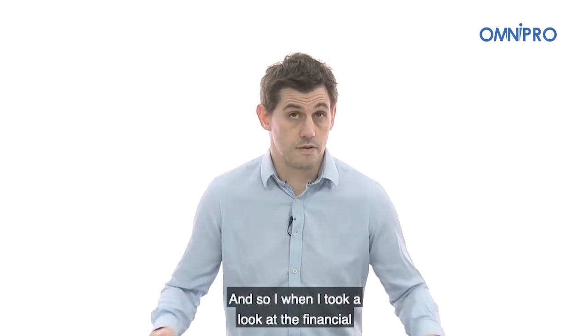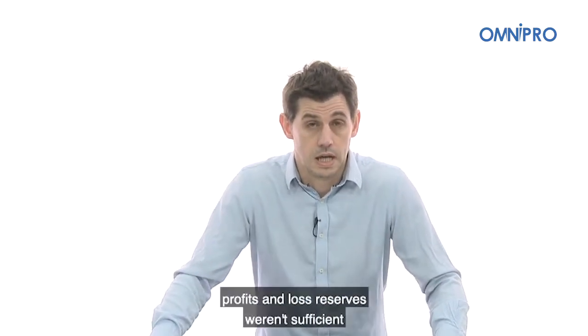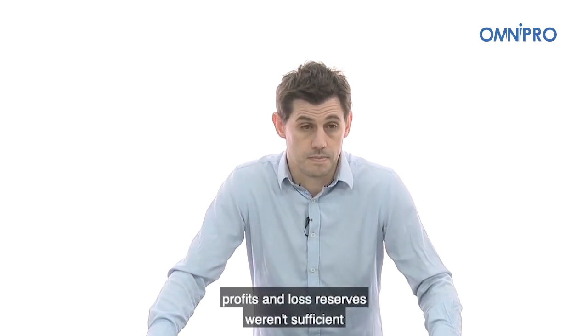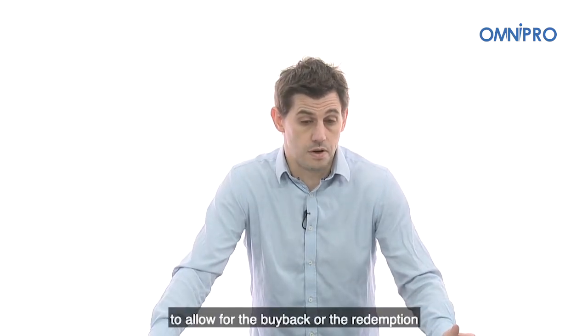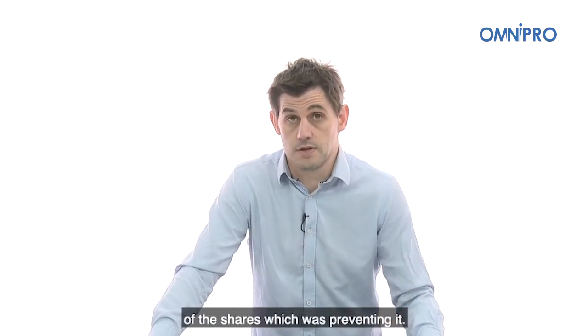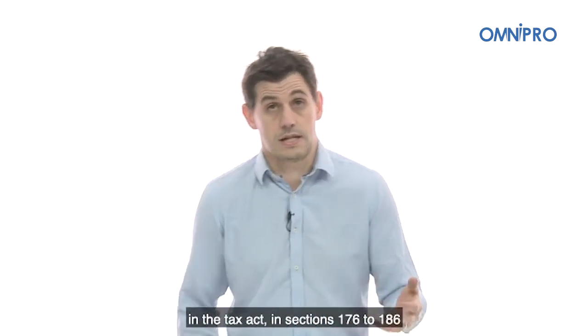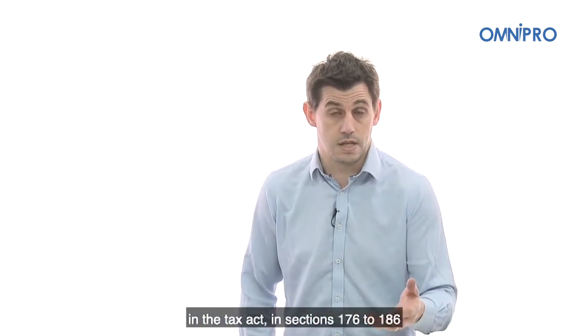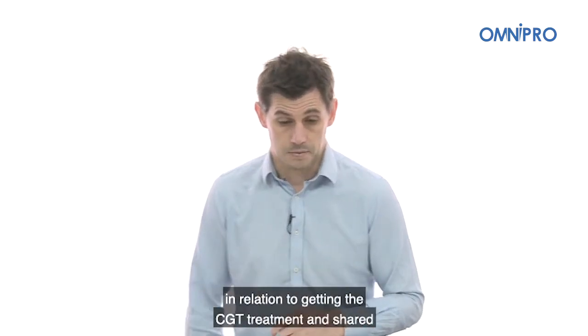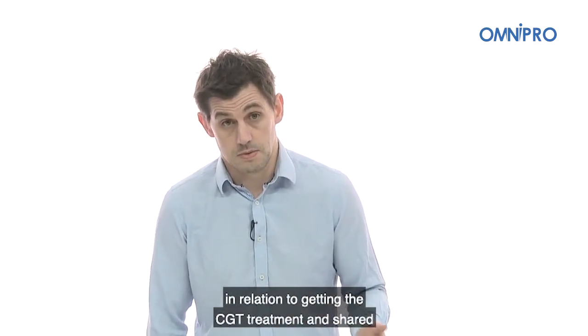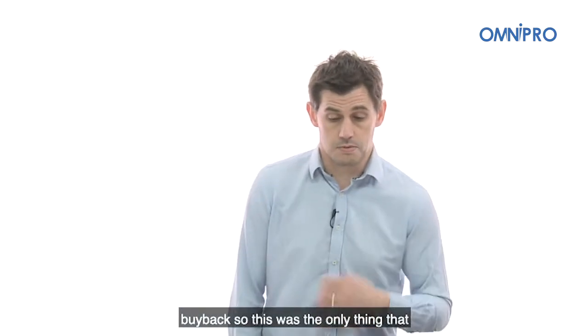So when I took a look at the financial statements, I could see that the profit and loss reserves weren't sufficient to allow for the buyback or the redemption of the shares, which was preventing it. He would have met all the other conditions in the Tax Act in sections 176 to 186 in relation to getting the CGT treatment in relation to share buyback. So this was the only thing that was preventing it.